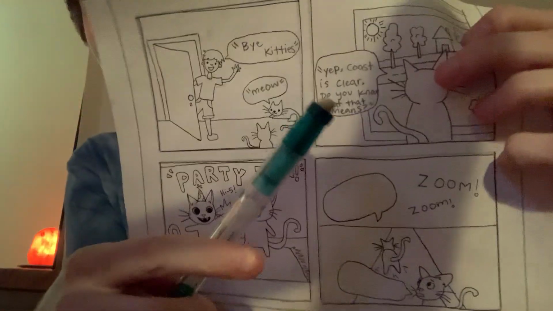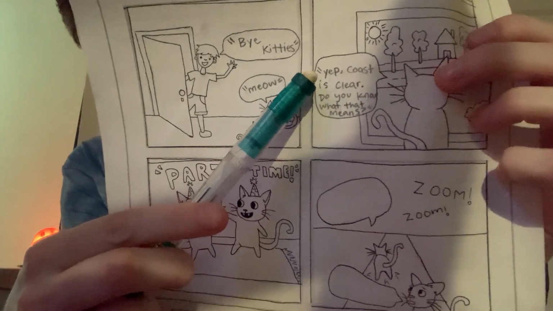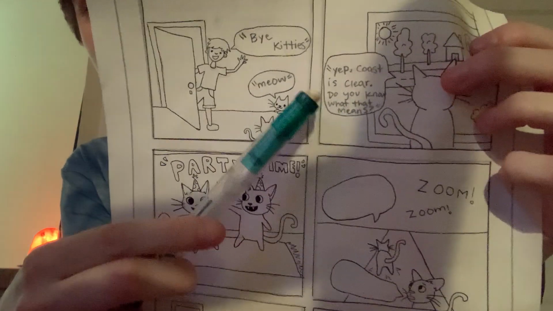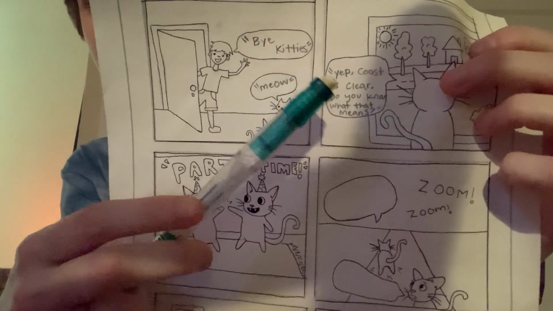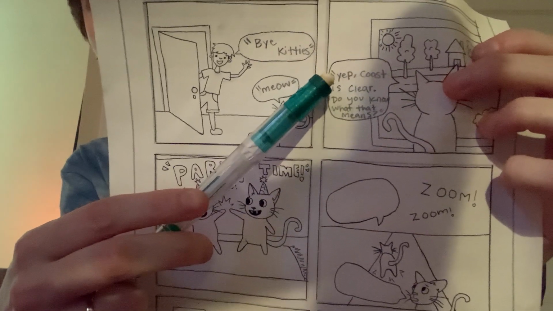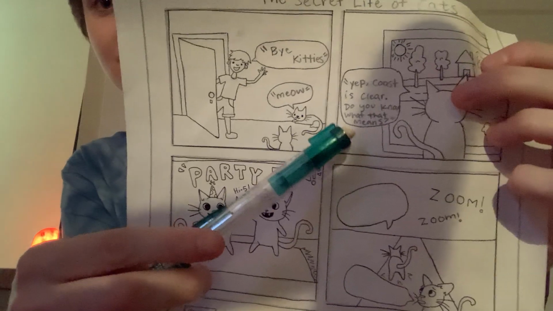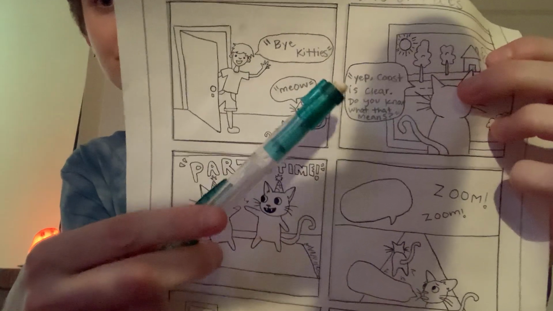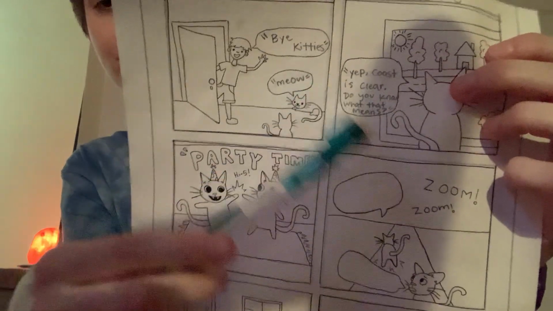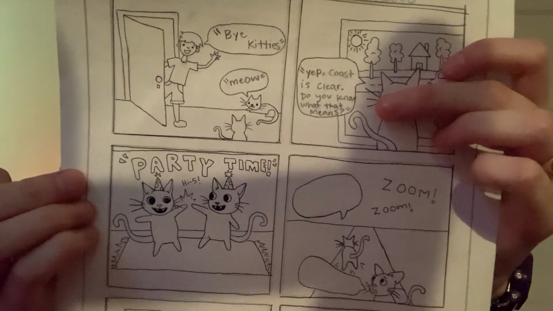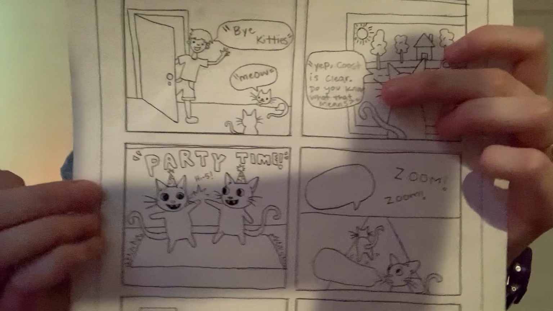Okay, so as you can see, I have two sentences, but I only have a quotation mark at the beginning and the end of my two sentences, because you only need one at the beginning and one at the end for the whole chunk of text. Even if a character has multiple sentences, you still just put one at the beginning of the first sentence and the second at the end of the last sentence. So it says, "Yep, coast is clear. Do you know what that means?"